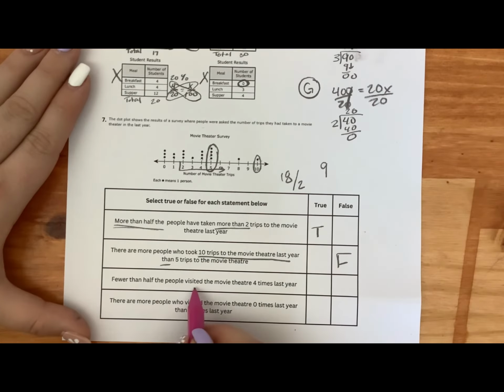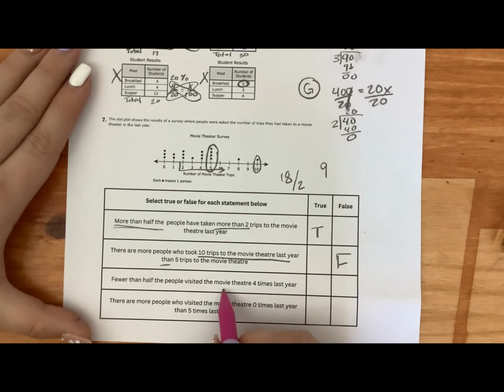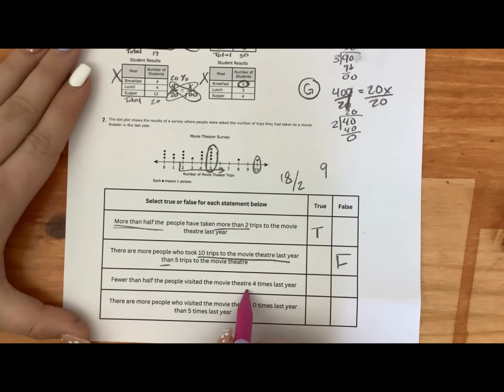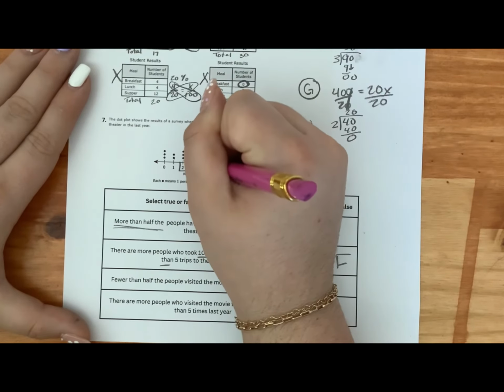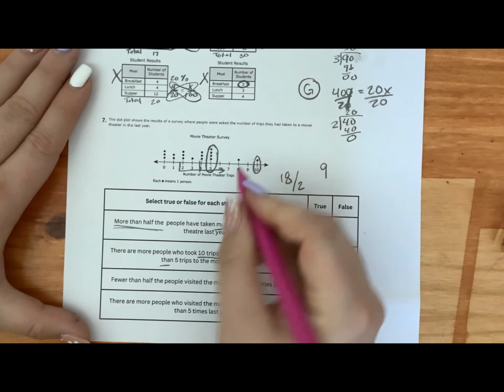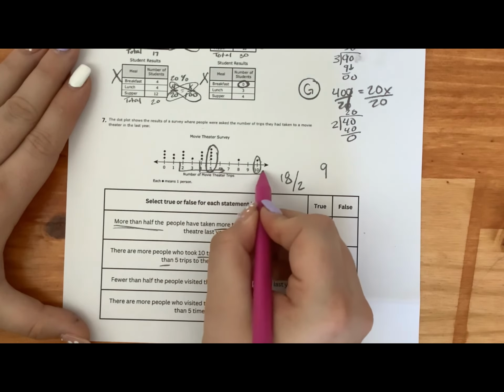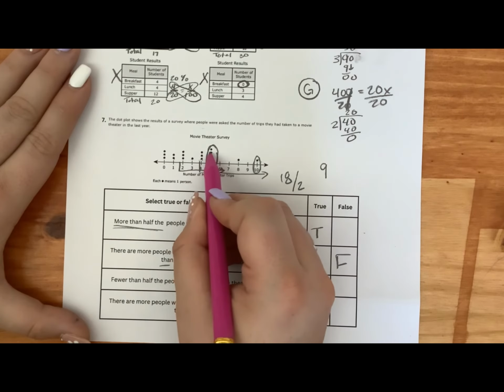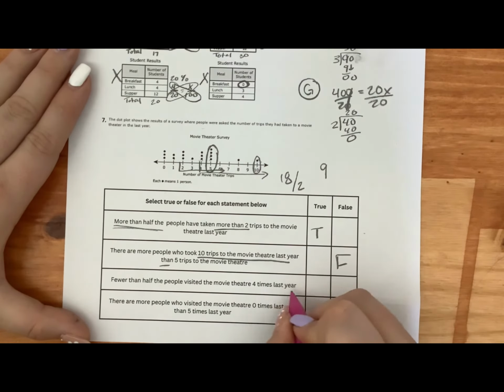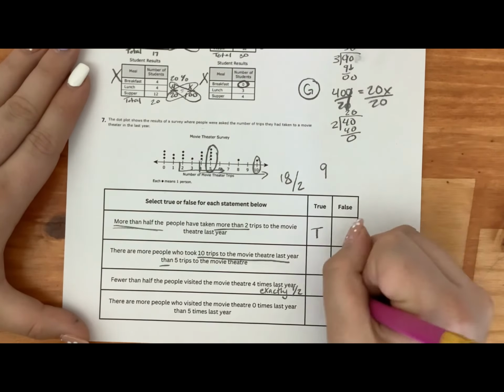Fewer than half of the people visited the movie theater 4 times last year. So it says fewer than half of the people visited the movie theater 4 times last year. So we have 4 and then all the way up. We have 3, 6, 7, 8, 9. That is exactly half. So this is false, not fewer.